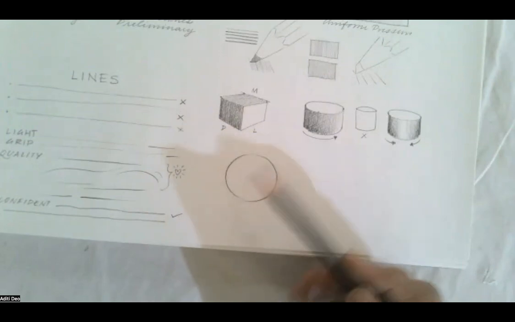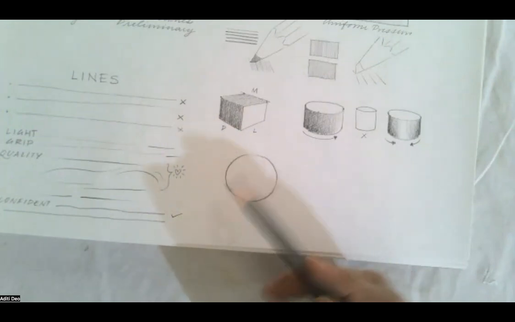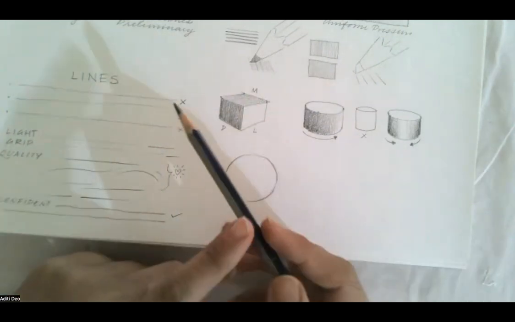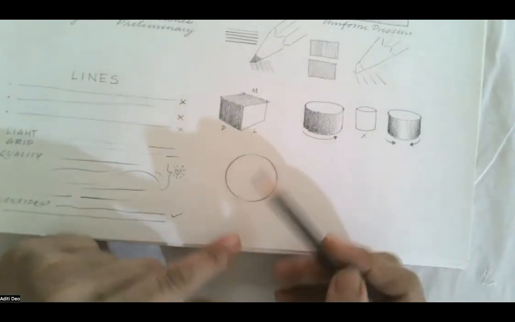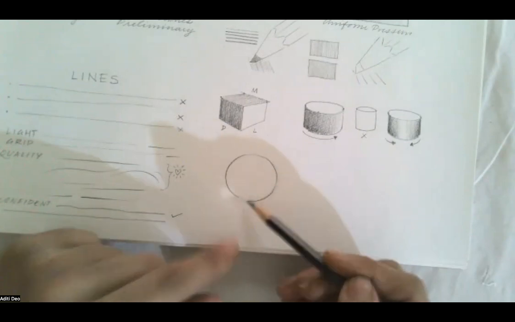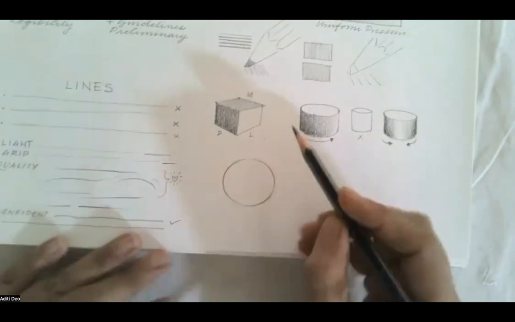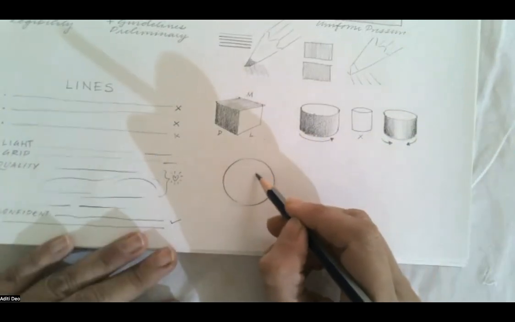Now, there's another way that we can do shading, and this is by using our pencil in very fast lines. I'm going to hold my pencil really far away to make lines which are going to be parallel to each other. I want you to just observe this technique of shading.